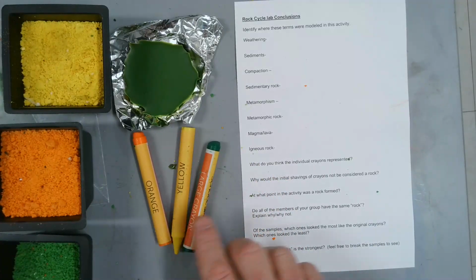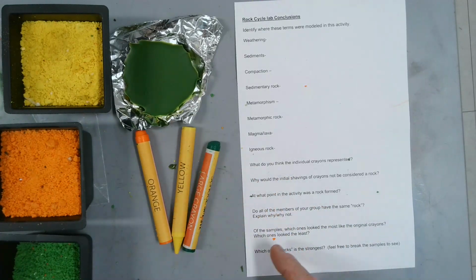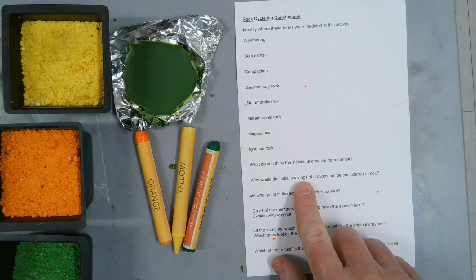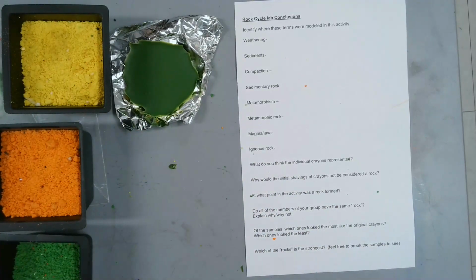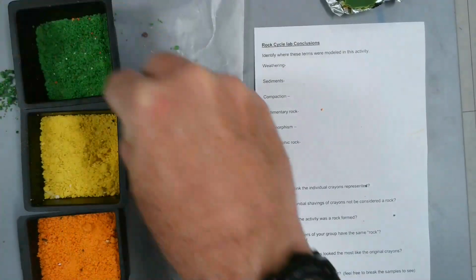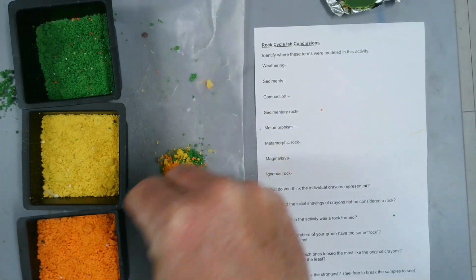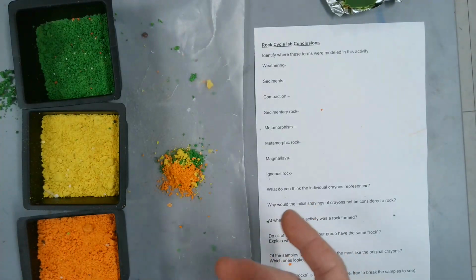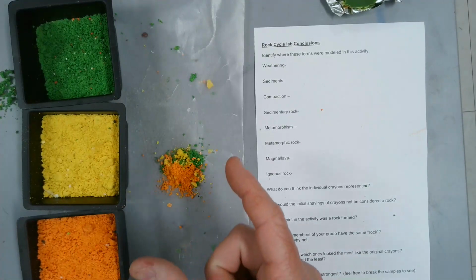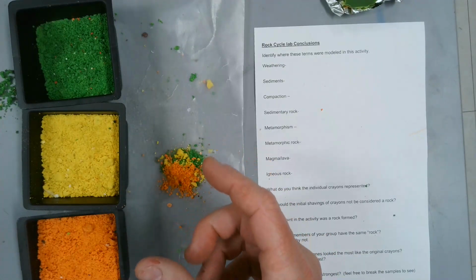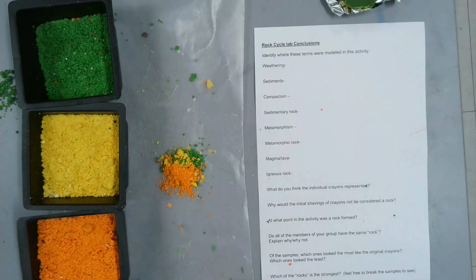These are meant to indicate minerals, because we know that minerals get broken down and minerals then come together to make rocks. Now, why would the initial shavings of crayons not be considered to be a rock? So I take some minerals here, take some minerals here, and take some minerals here. And all I've got now is a pile of a bunch of different mineral pieces. This is not a rock yet because they have to be fused together. Remember, it has to be a solid mixture.